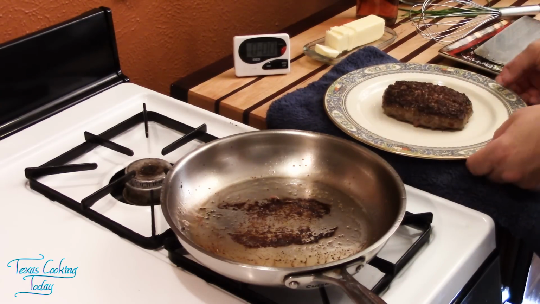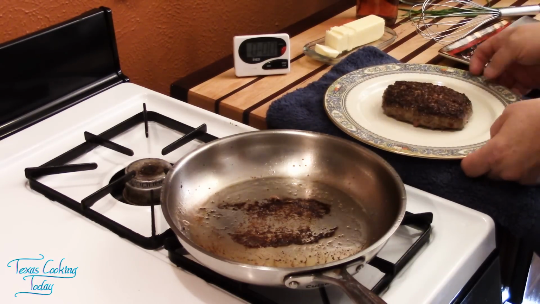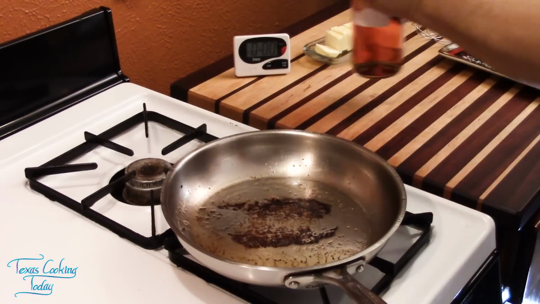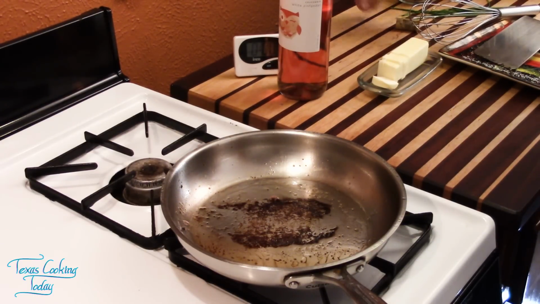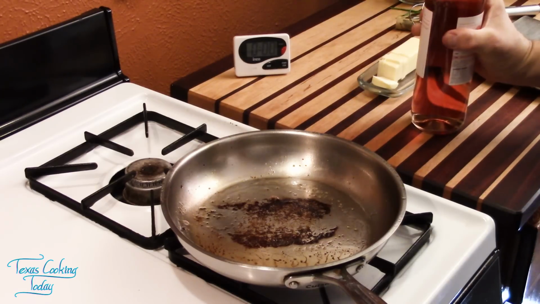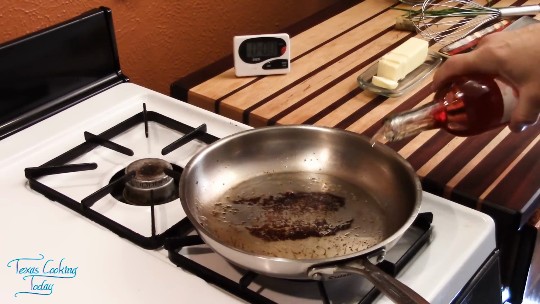Next, I'm just going to let this rest on the plate while I'm busy making sauce. Now, if you'll notice, I have some butter pats and some wine here. So we're going to take the wine, we're going to deglaze our pan first.